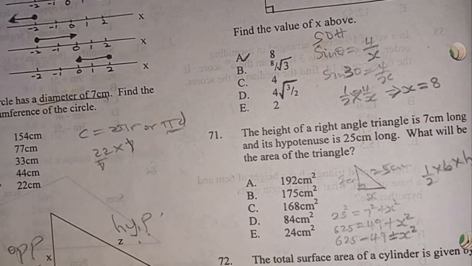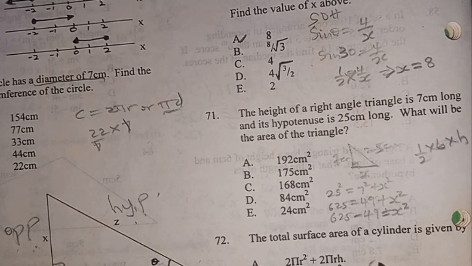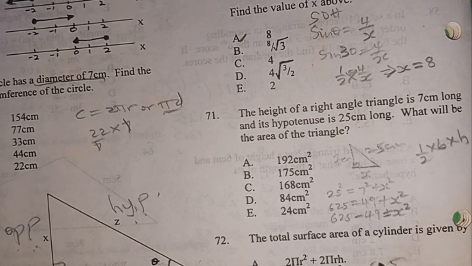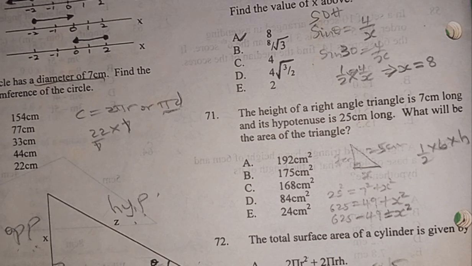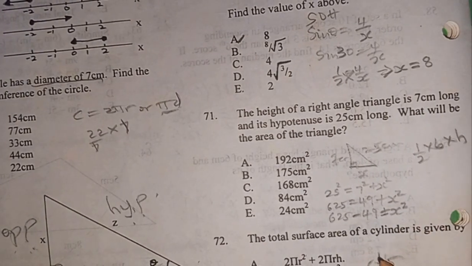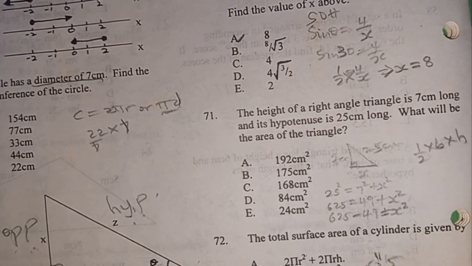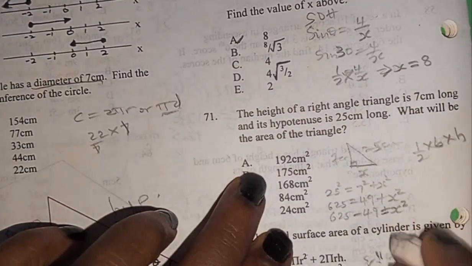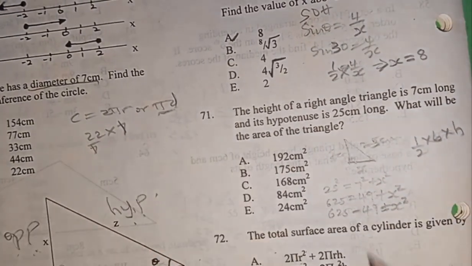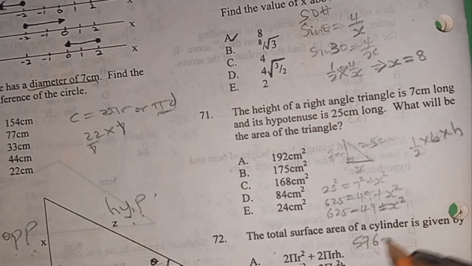So 625 minus 49 will give us, borrow one from here, 15. 15 minus 9, 6. Remainder 1. Borrow 1. 11 minus 4, 7. So here remains 5. 5, 7, 6. So this is 576 equals x squared.